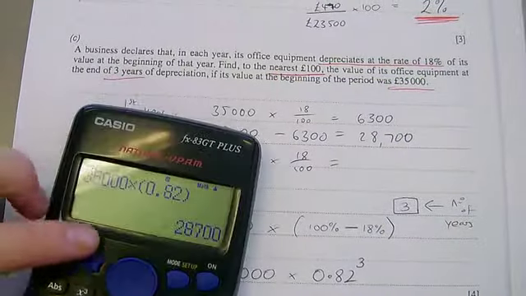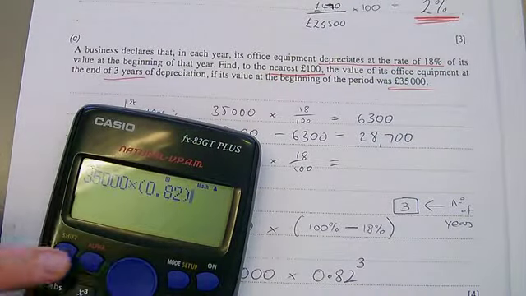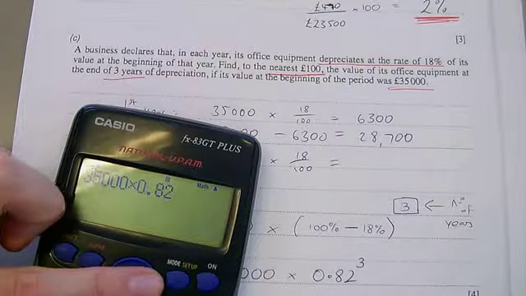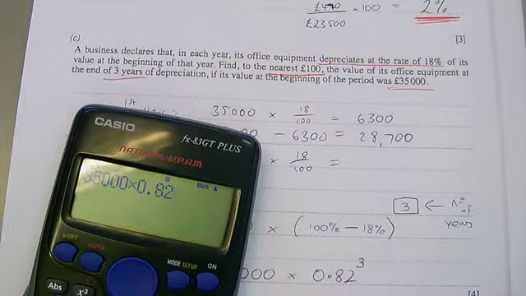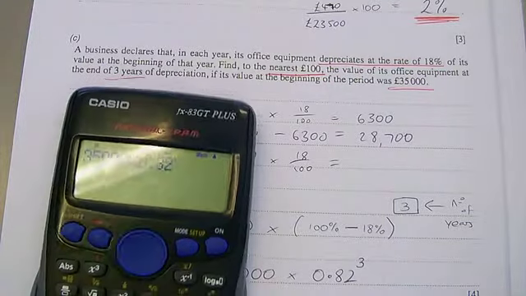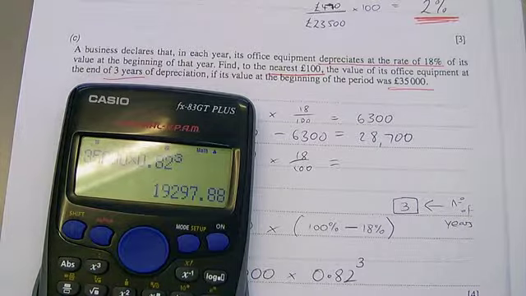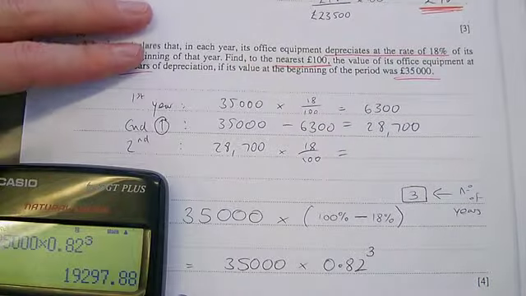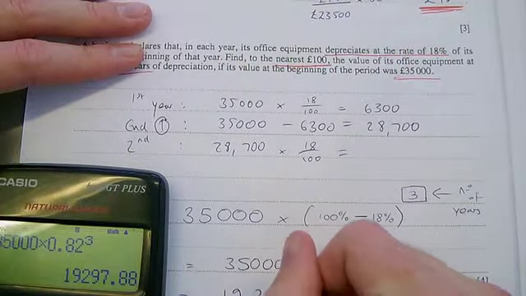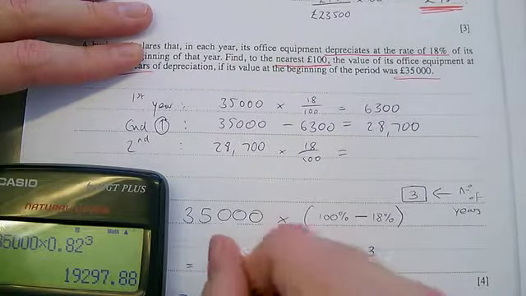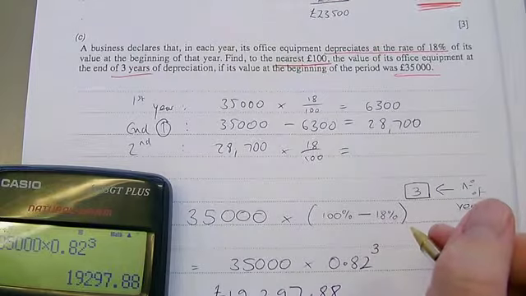So let's see, I need to use mine. Do I need that 82 in brackets? I don't need to. I can put in 100%, take away 18%, and then all divide that by 100. It would need to be in brackets, but at the moment, because I've just done that calculation in my head, I don't need to. So that comes to 297.88.